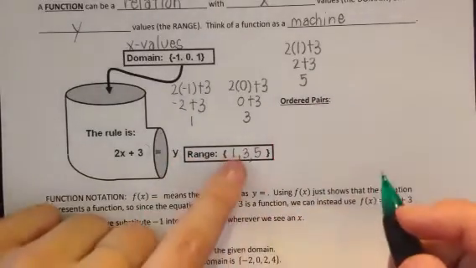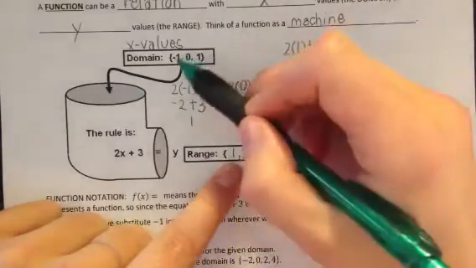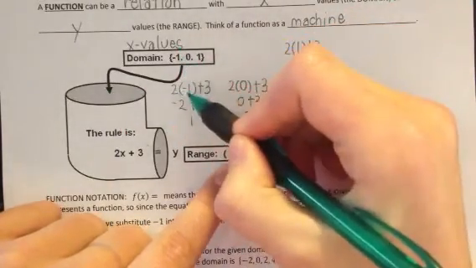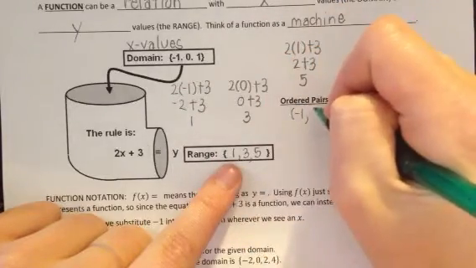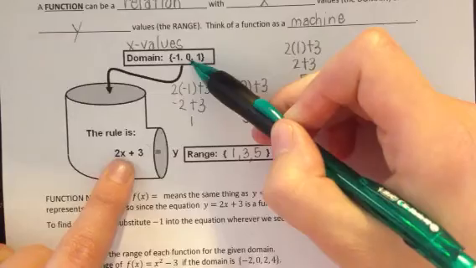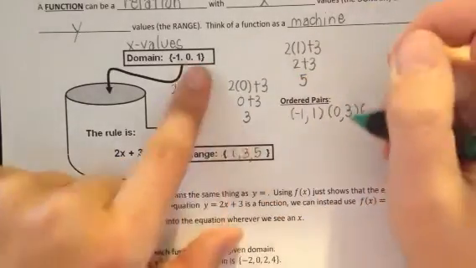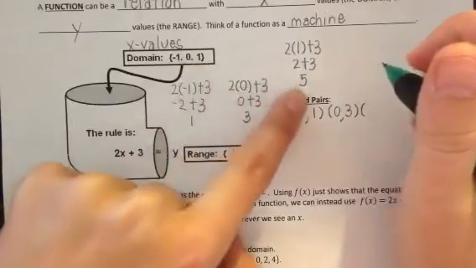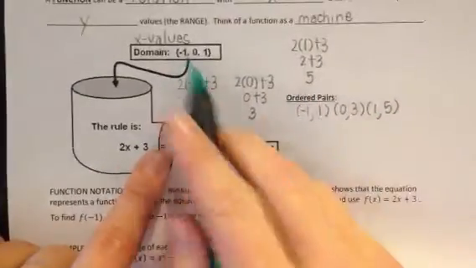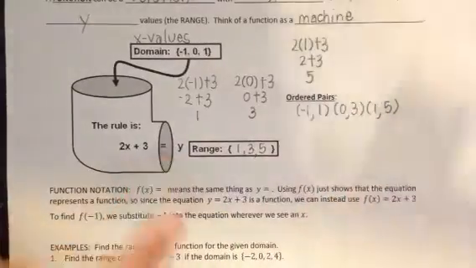So our ordered pairs, if we were to plot these points, ordered pairs would be -1 was the x. When we plugged in -1, we got a y value of 1. Our next ordered pair, when we plugged in 0 to our function, we got 3. And last but not least, when we plugged in 1 to our function, we got 5. So for this function, the domain and range is this. These would be the ordered pairs that we plot on a graph.